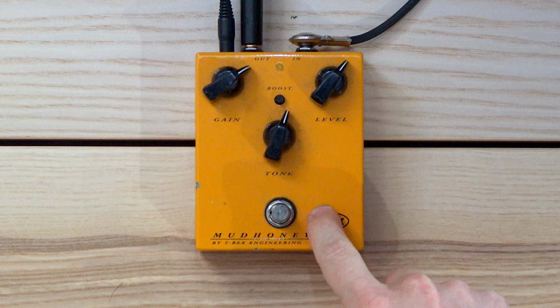See, the thing is with this, if I turn the level up, it kind of pushes the preamp in the interface, whereas there I can turn the level up and it gets louder. So there's volume issues, but I mean the tone is very similar.